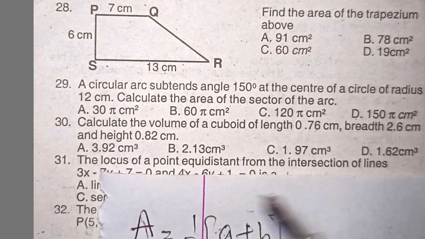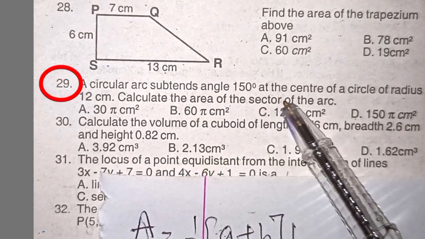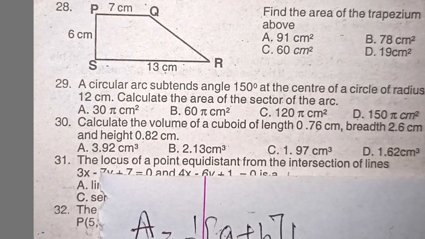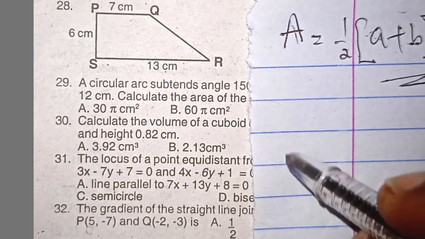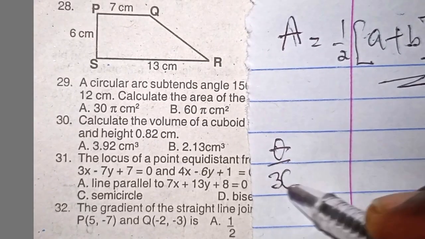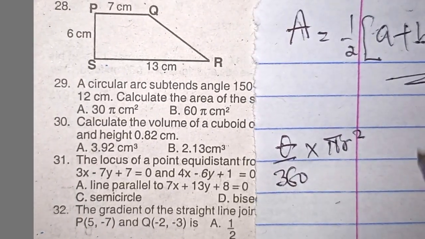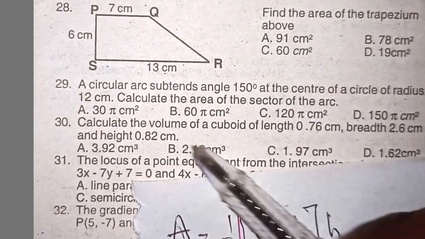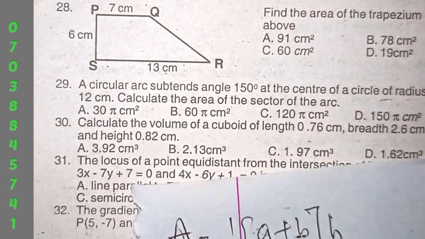So for the next one, a circular arc subtends an angle of 150 degrees at the center of a circle of radius 12 cm. You have to find the area of the sector. So area of the sector is theta over 360 times pi r squared. Now the next thing to do is just check the question and slot in the values. So theta is the angle, right? So the angle here, theta, is 150. The radius is 12. So just plug it there.